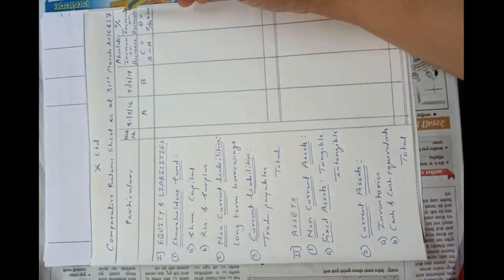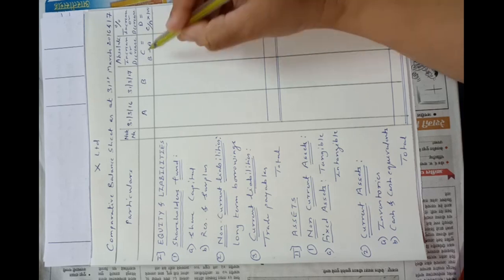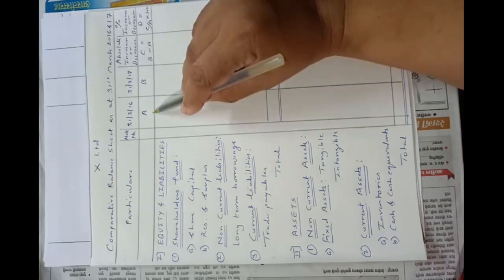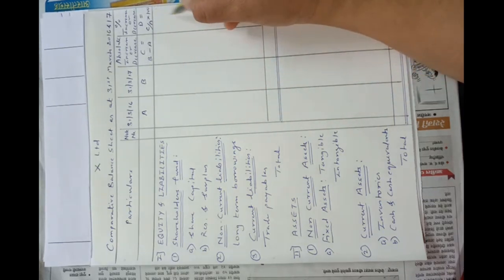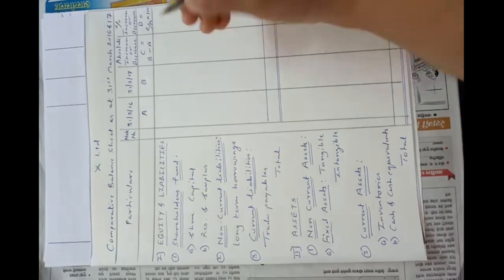And then we have to calculate percentage increase and decrease, that is D column. It means C column amount divided by A column amount into 100. Then we will get percentage here. Okay.